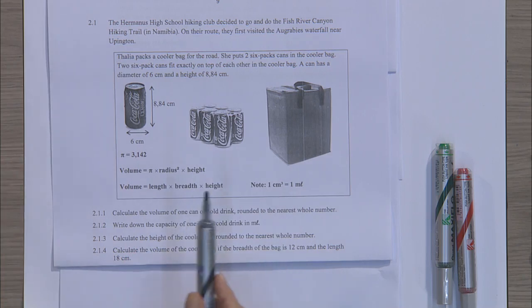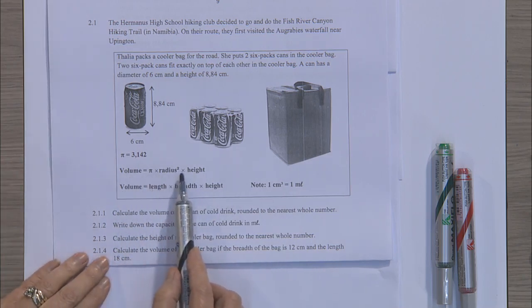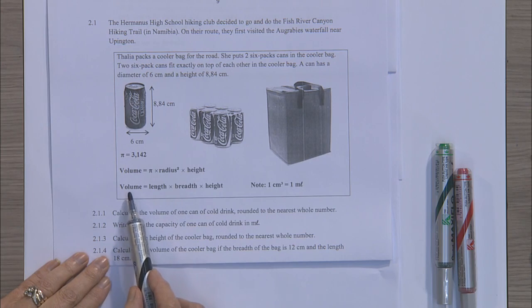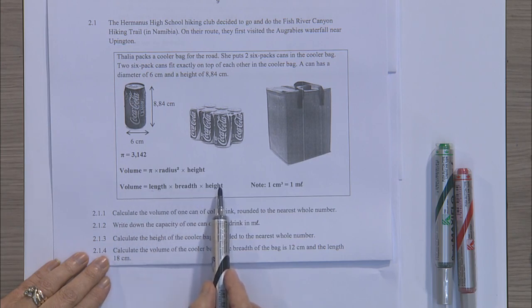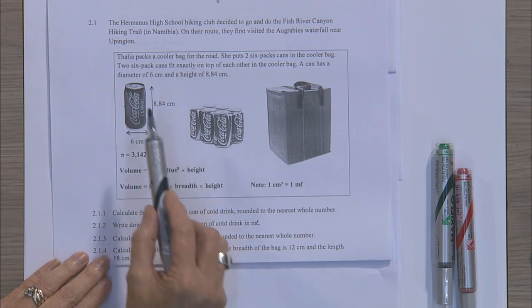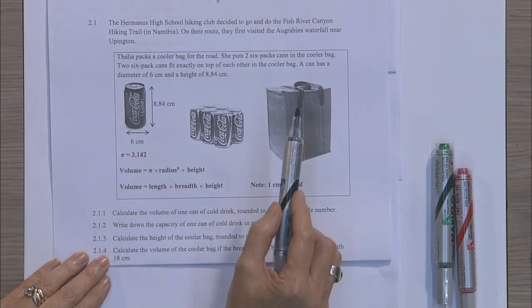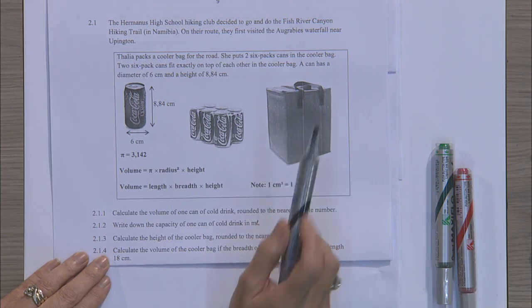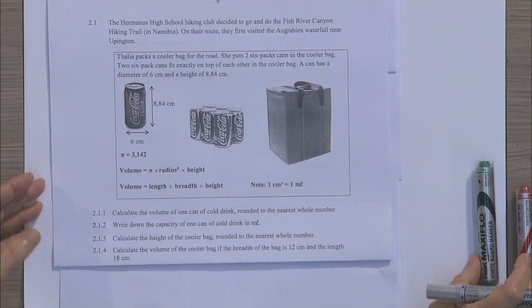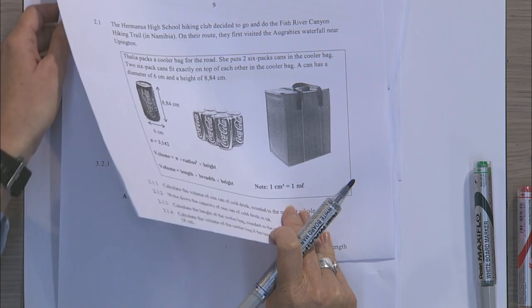So then you must know that this volume is for a cylinder, and this volume is for a rectangular prism. So a cylinder in this question will be the can, and a rectangular prism in this question will be the cooler box. So let's go and have a look at what it is that they ask.